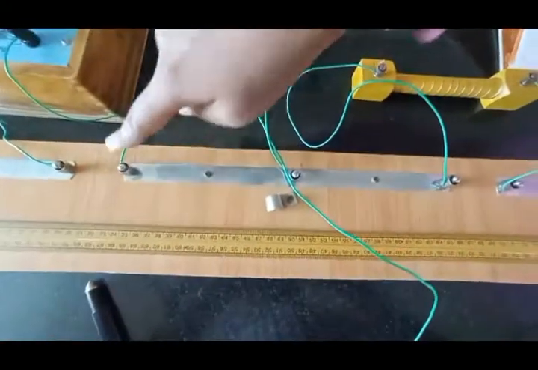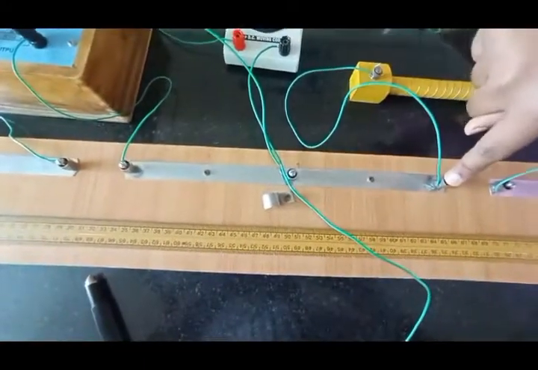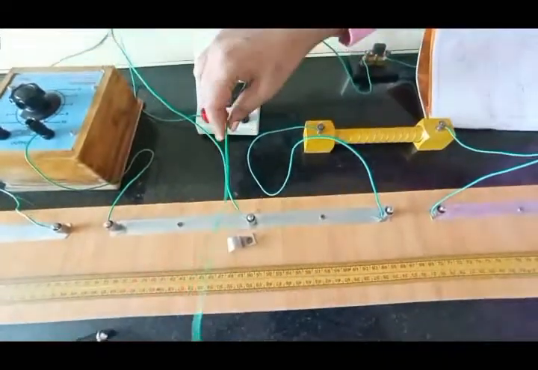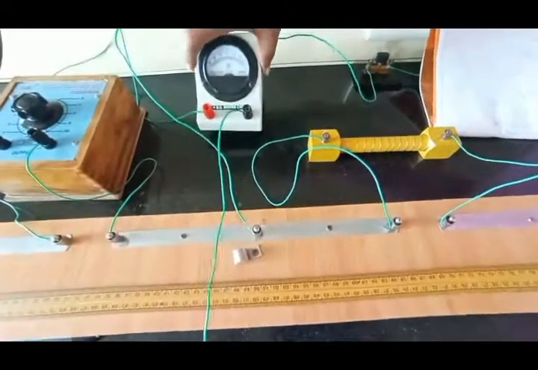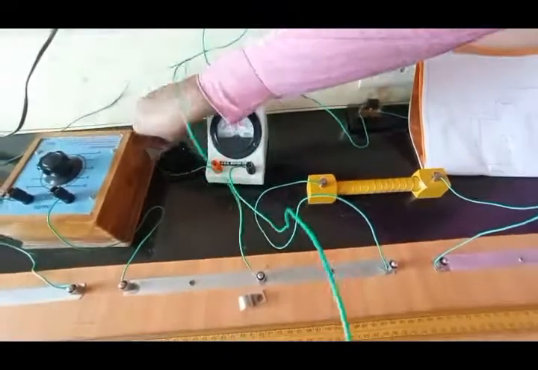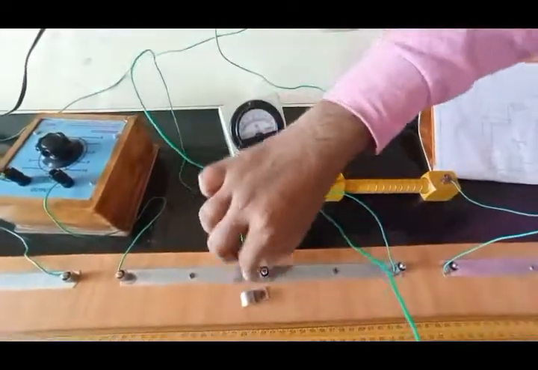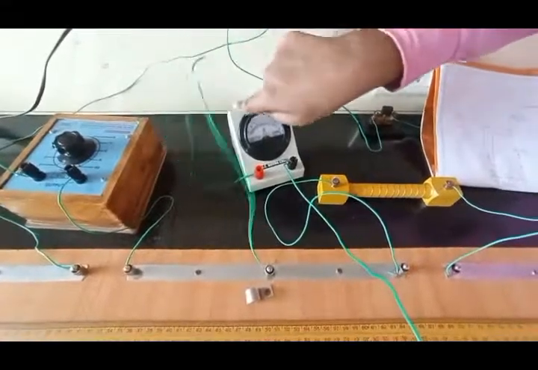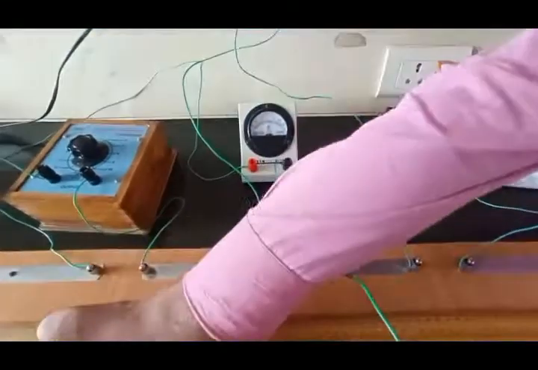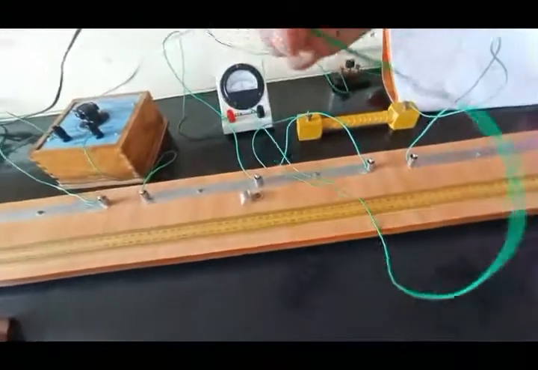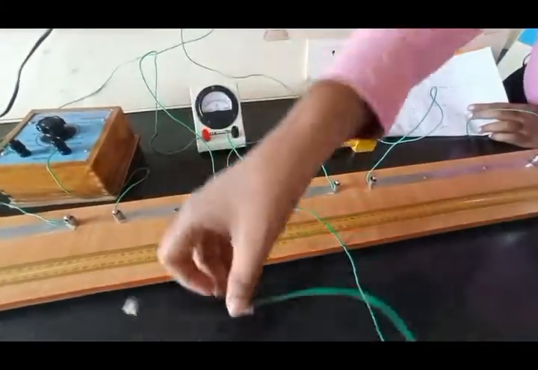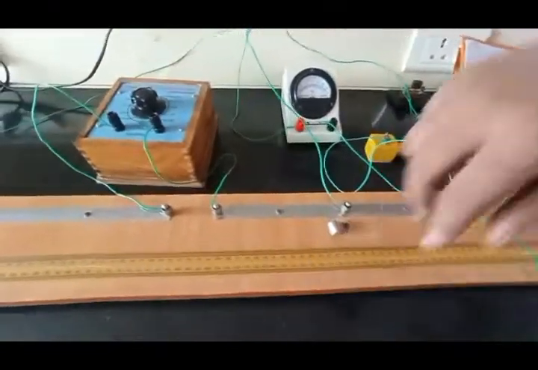In this rectangular connection there are three connections. The center connection will be connected to the galvanometer. The positive of the galvanometer is connected to the center of the board. Then the negative of the galvanometer will be connected to the jockey. Okay?